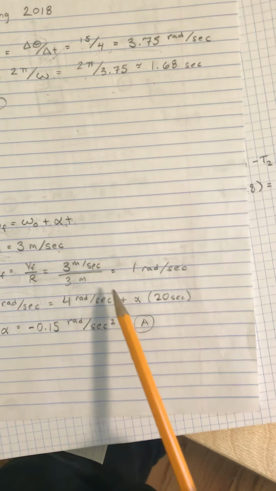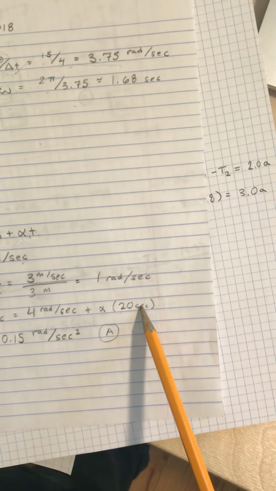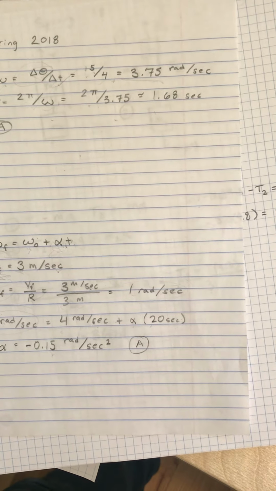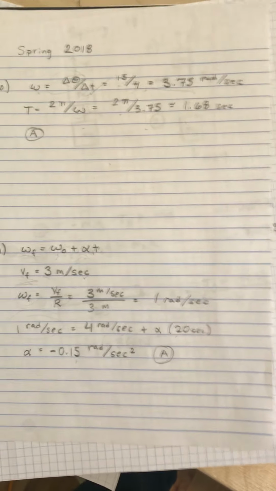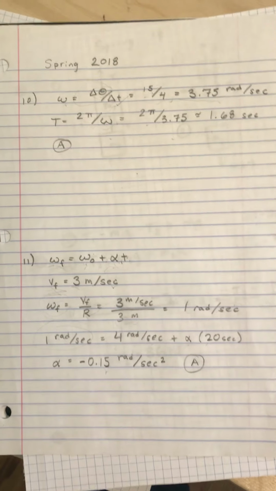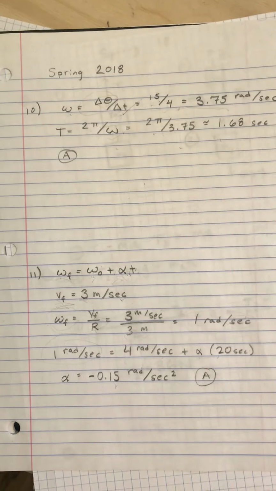So if we plug this all in, we get the final speed of 1 radian per second equals 4 radians per second plus alpha times 20 seconds. And when we solve for alpha, we get negative 0.15 radians per second squared. And the problem's asking for the magnitude, which is 0.15. And so the solution is alpha equals 0.15 radians per second squared.